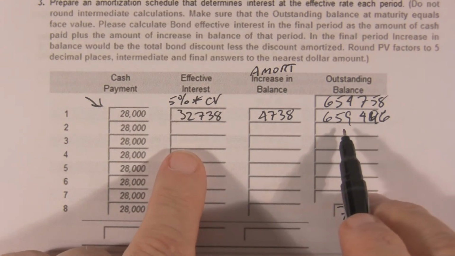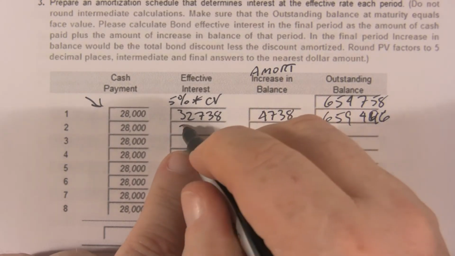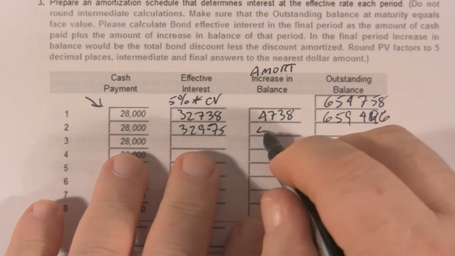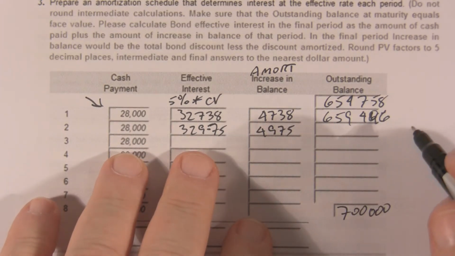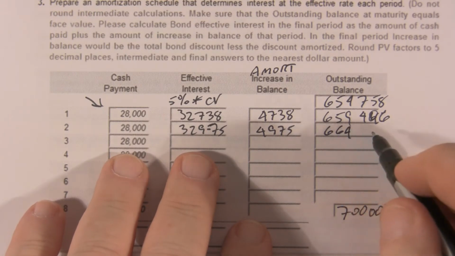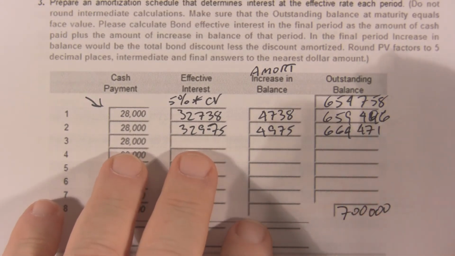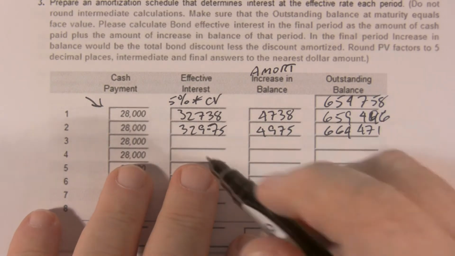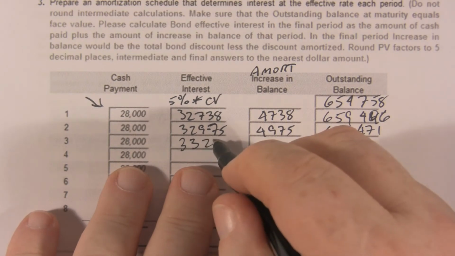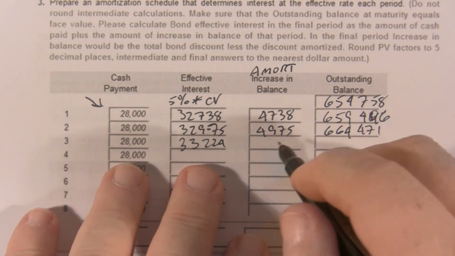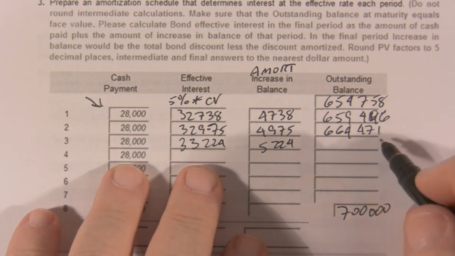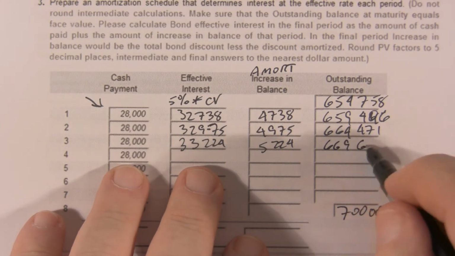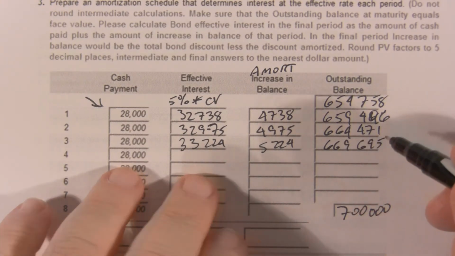We will take 5% of that, and that gives us $32,975. The difference between those two is $4,975. That gets added to our carrying value, which brings us to $664,471. And we will just keep repeating that. 5% of $664,471 is $33,224. The difference between those is $5,224. We will add that to the $664,471, and that'll take us to $669,695, and we will continue to do that all the way down.